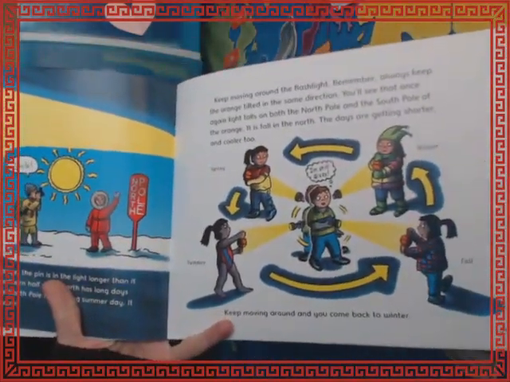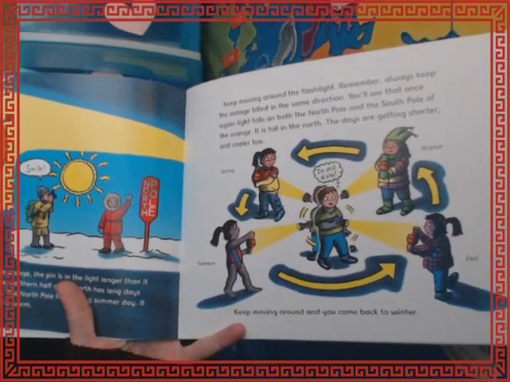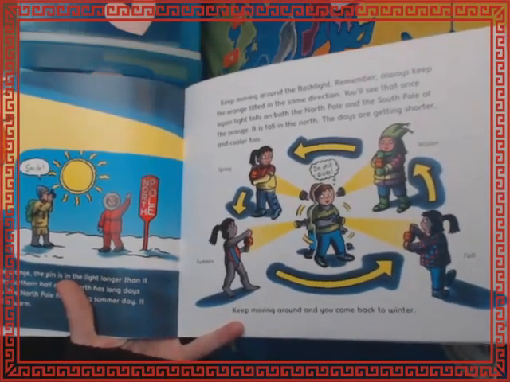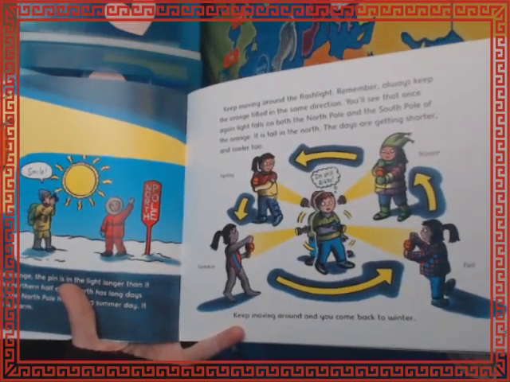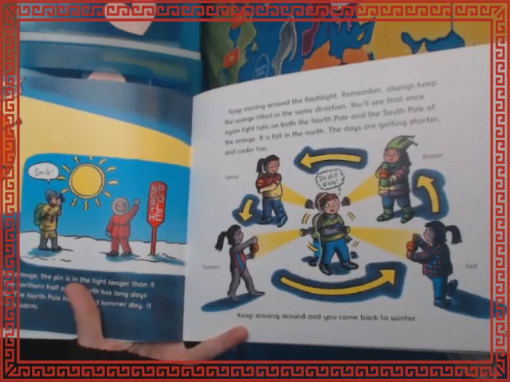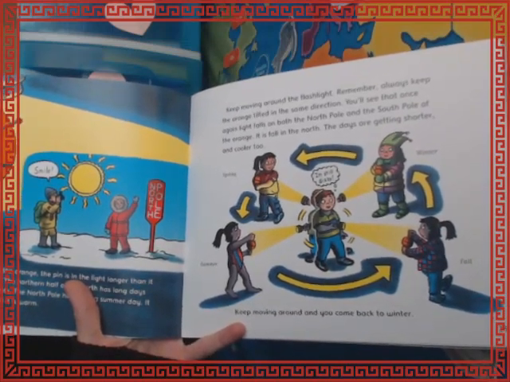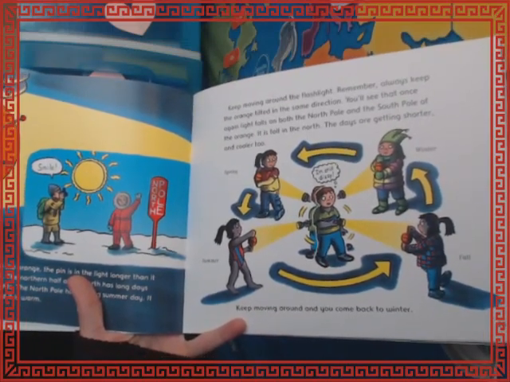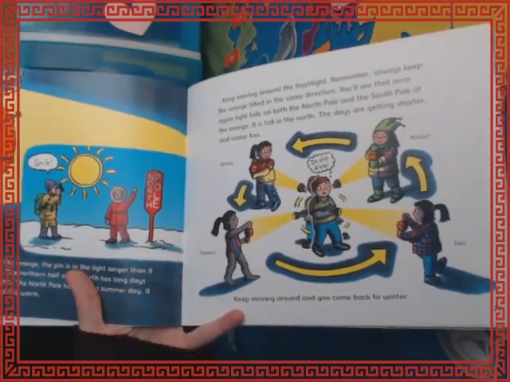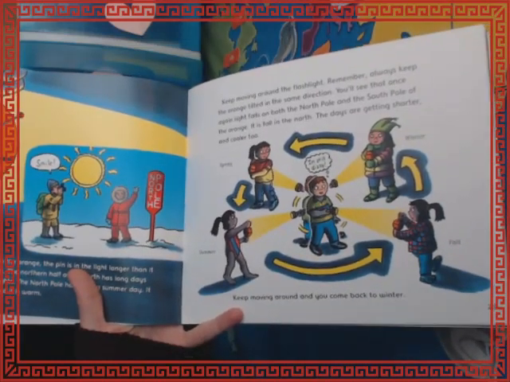Keep moving around the flashlight. Remember, always keep the orange tilted in the same direction. You'll see that once again light falls on both the North Pole and the South Pole of the orange. It is fall in the north. The days are getting shorter and cooler too. Keep moving around and you come back to winter.